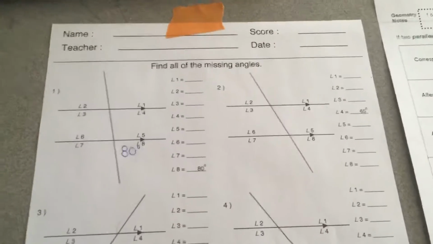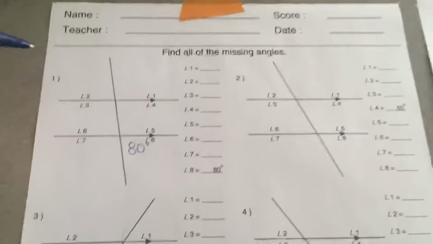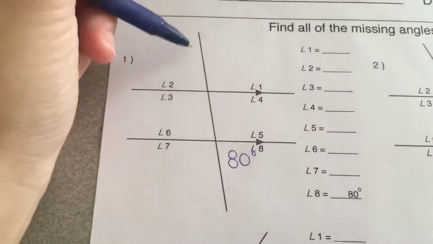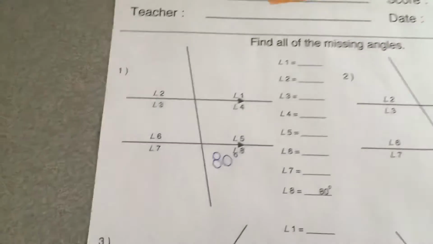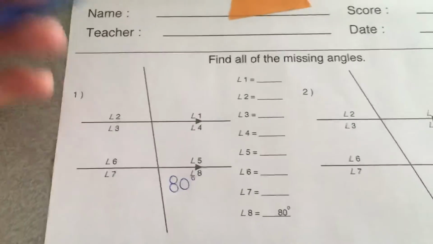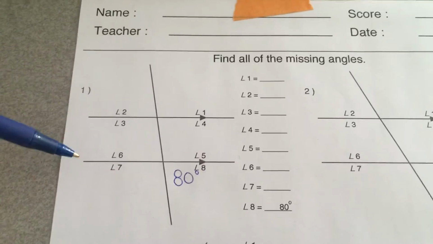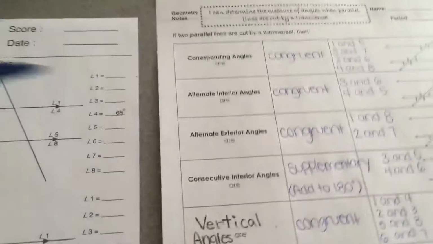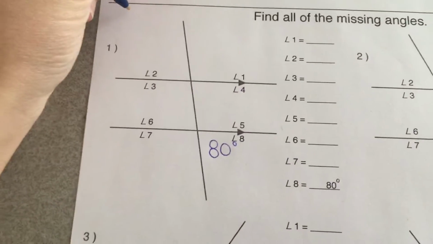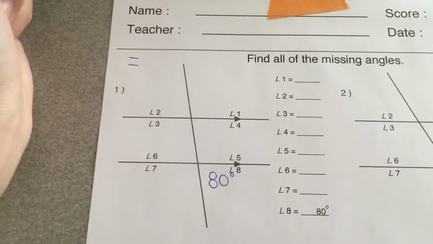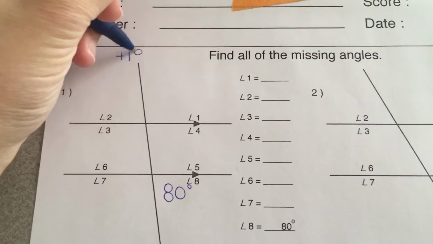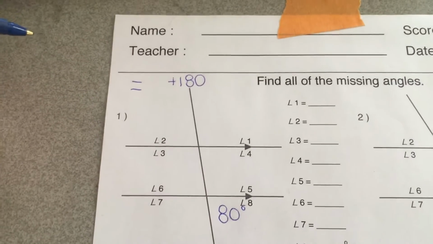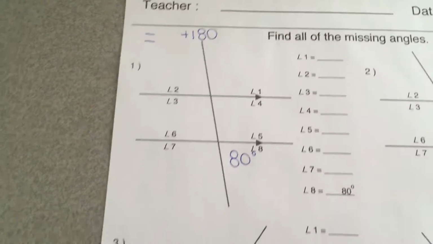Okay, so our job on this worksheet is to find all of the missing angles. For each problem, we've got 8 angles, and we need to figure out the measure in degrees for each one. The good thing about these angles, and something that we learned yesterday when we looked at all of our different angle relationships, is all of the angles are either going to be equal, so they're going to be congruent, or they're going to be supplementary, which means they're going to add up to 180. So that should make it easier for us to figure out.